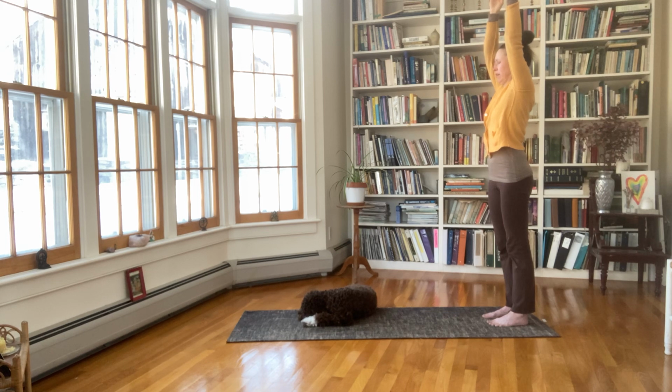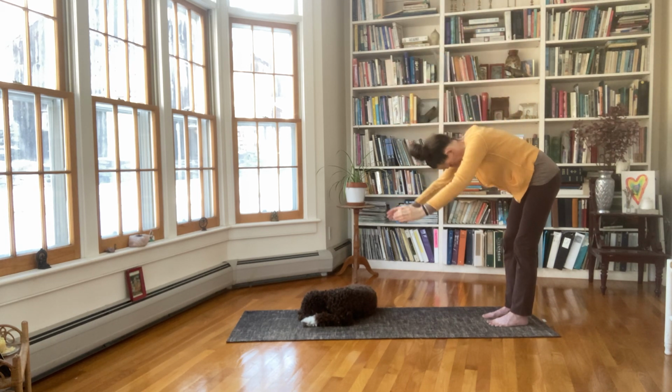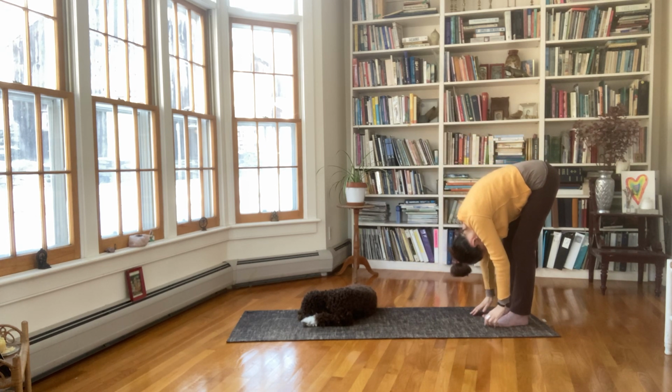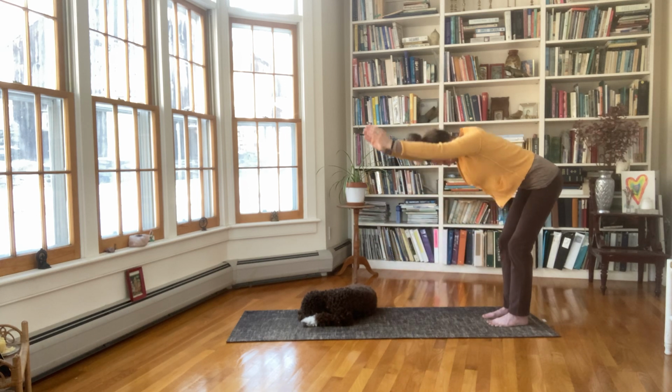3 more times. Inhale, arms forward and up. Hold the breath briefly, take the chin to the notch of the neck, then exhale and fold down. Keep the chin locked in towards the notch of the neck as you inhale and come to the top.